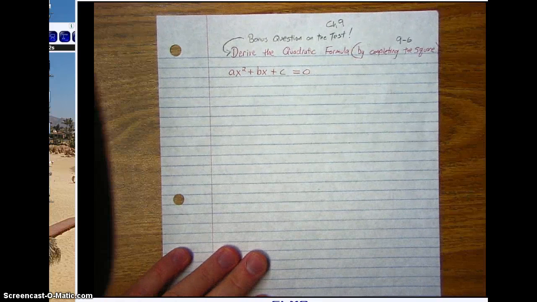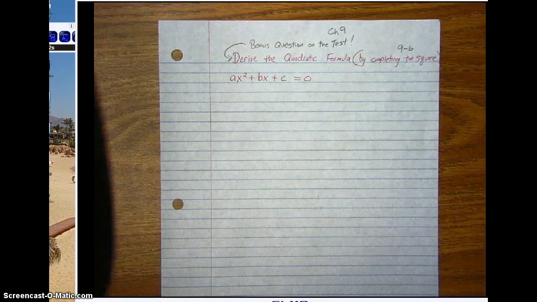Here's deriving the quadratic formula, which is going to be your bonus question for the test. Now, to make sure you understand how you're going to get credit for this, every step has to be right. Can't skip any steps. Everything I show, you have to show. And of course, you have to do this without any notes or anything like that. You just have to know how to do it.